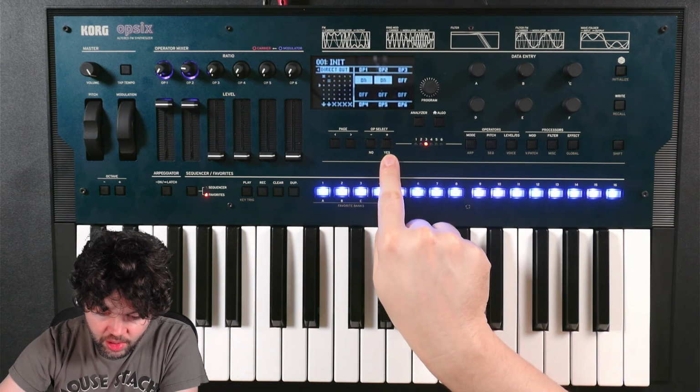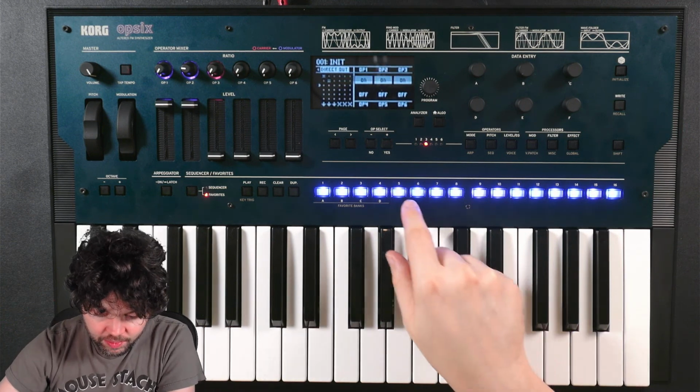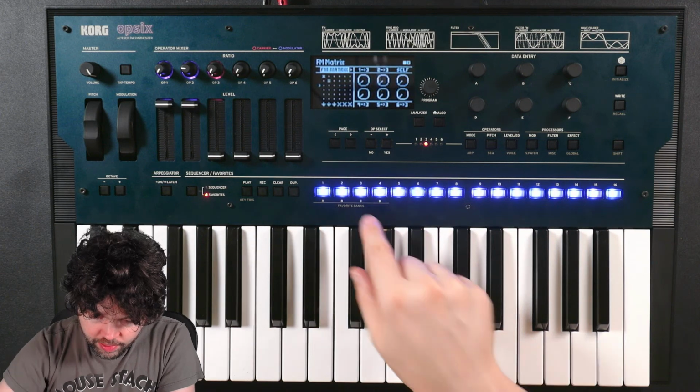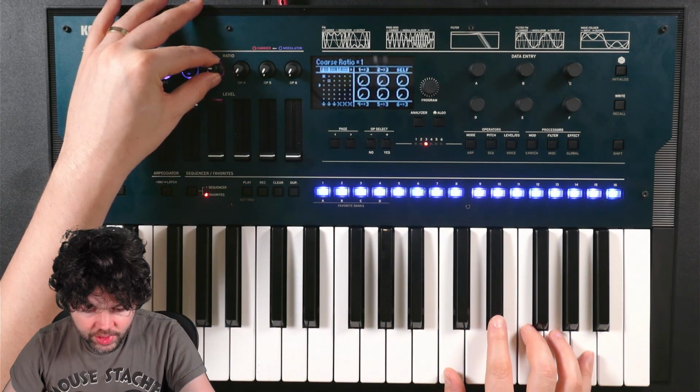Let's go to the next operator. Let's turn operator 3 on as a carrier, that is. So let's go to the other page and let me have this at maybe double the frequency.